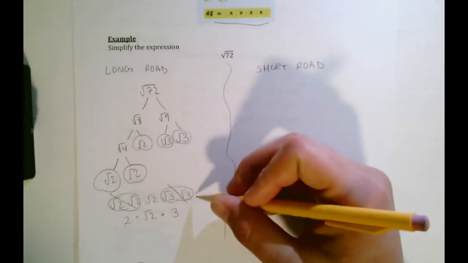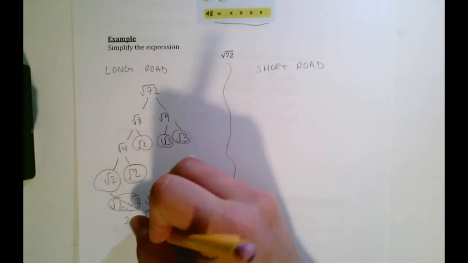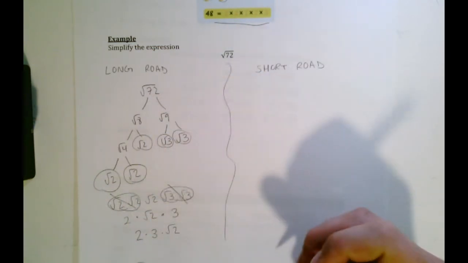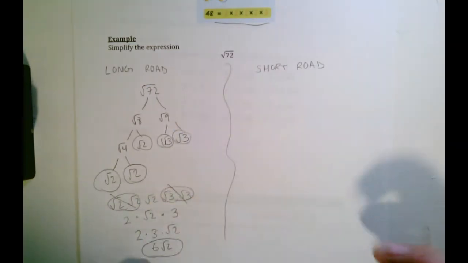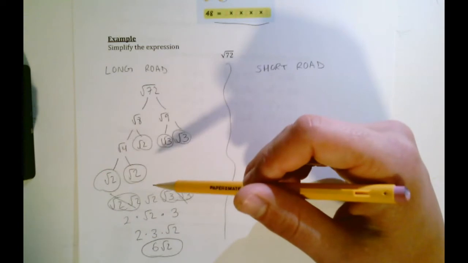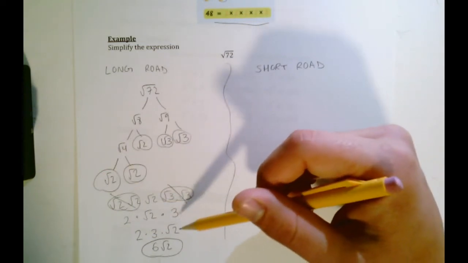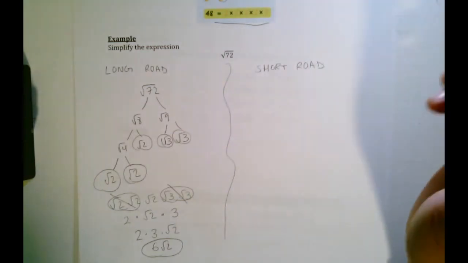Now remember, this is multiplication that separates everything here. So I can rewrite this as 2 times 3 times root 2 and write it in the form that we like, 6 root 2. That's our answer. This is a long road. You break it down all the way to its primes, you list them, look for pairs, and order it the way we like, which is whole number, then our radical.